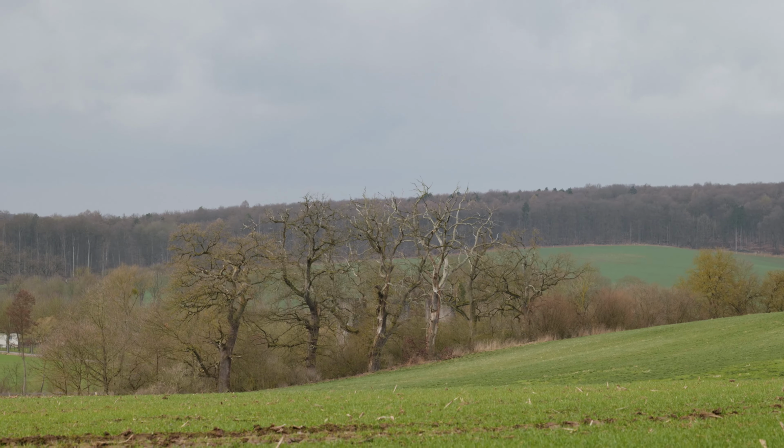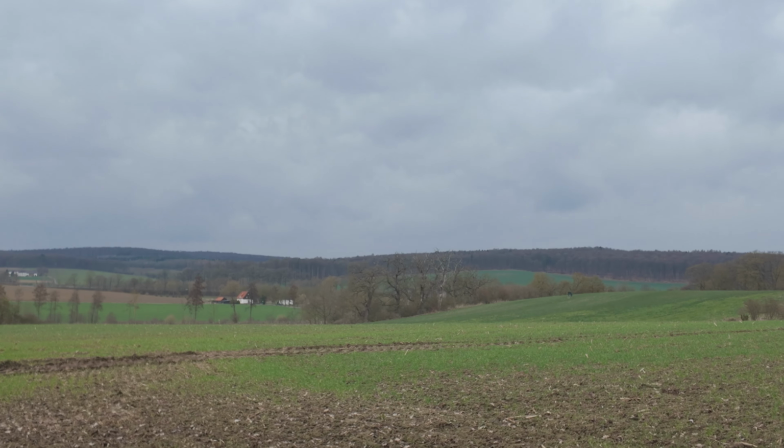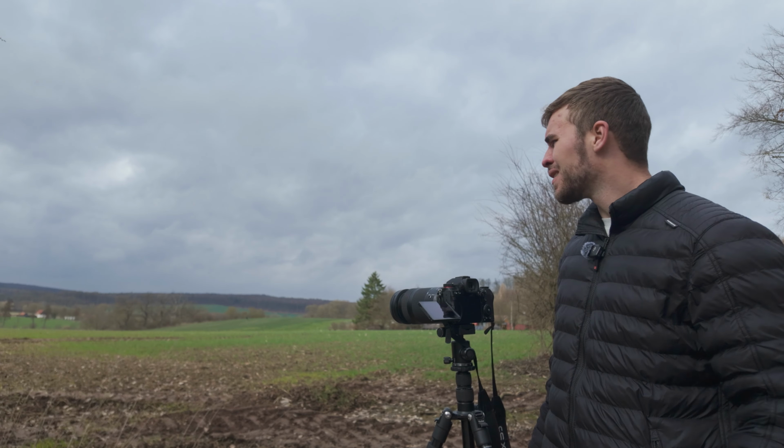I literally just had to clear my shooting site because there was a truck driving by and I was kind of in the way. What I wanted to say is that you can see a lot of cloud formations and texture in the sky, which is quite beautiful. There might even be some rain also because wind is picking up, so yeah, it might be.